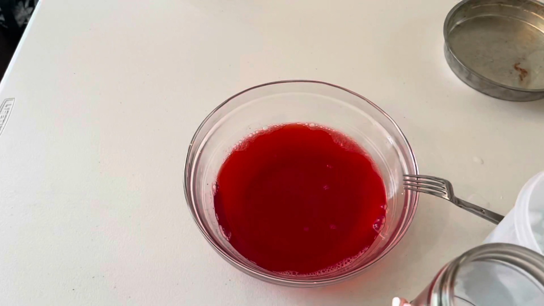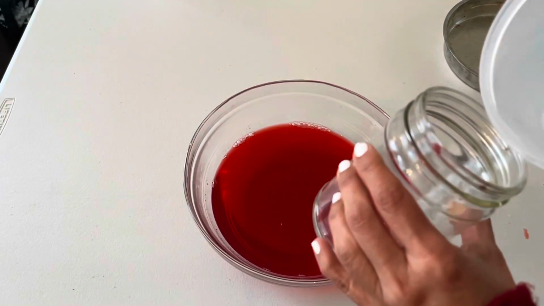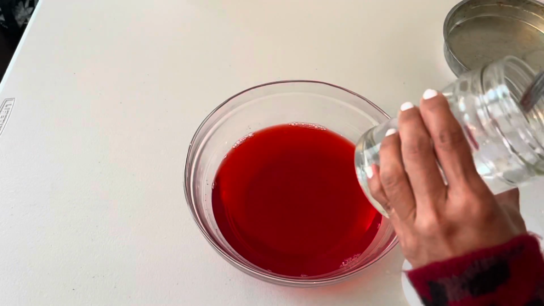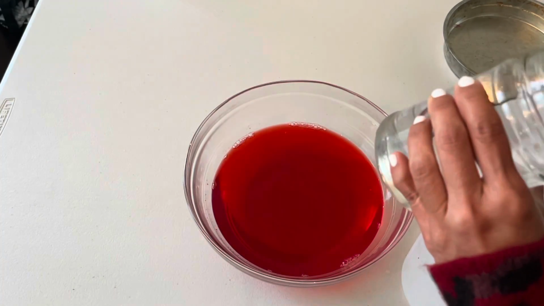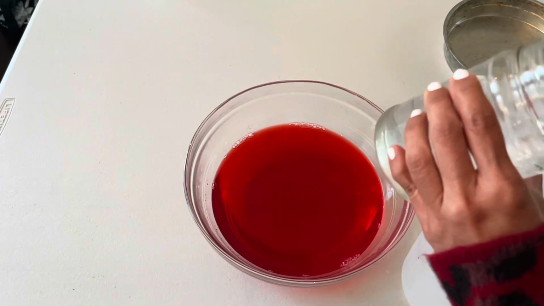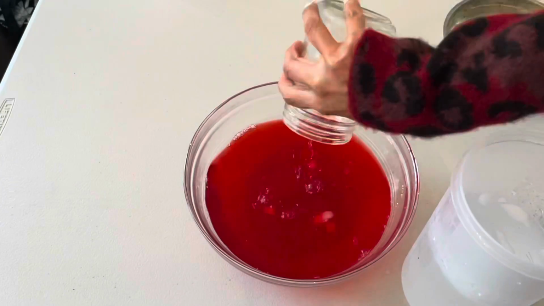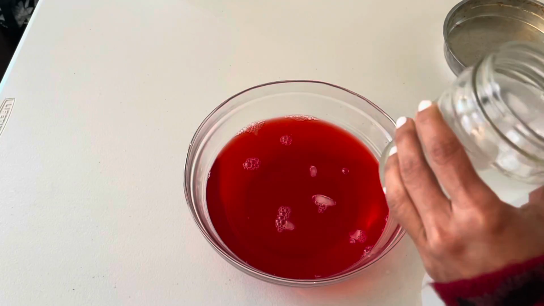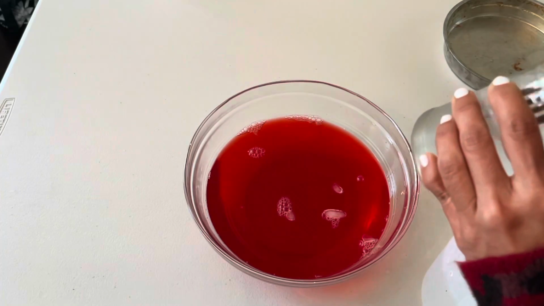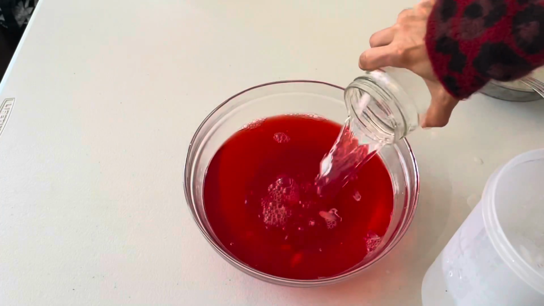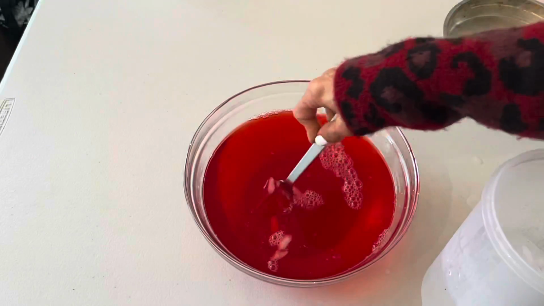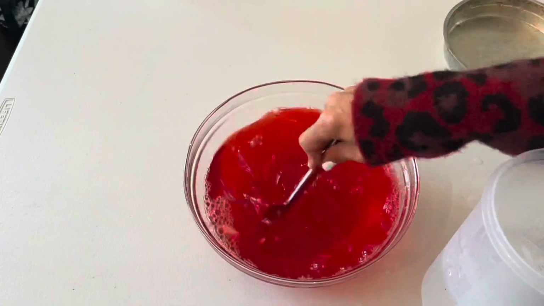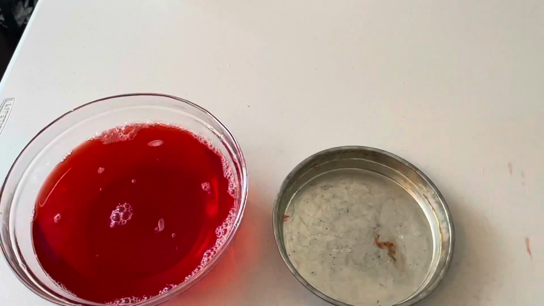Now you can add your ice cold water, 2 cups at a time. Go ahead and pour in the ice cold water. You don't need to add any ice in there, just the water. Pour your water in, mix again, and pour your last 2 cups of ice cold water into the Jell-O and mix really well, making sure everything has completely dissolved.